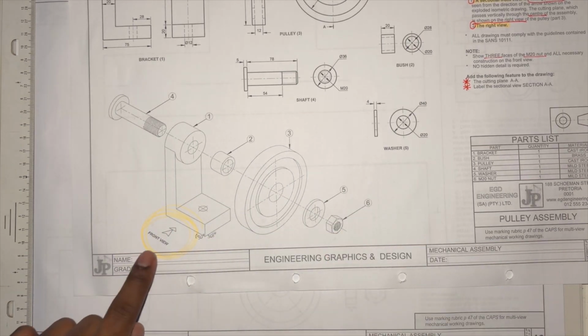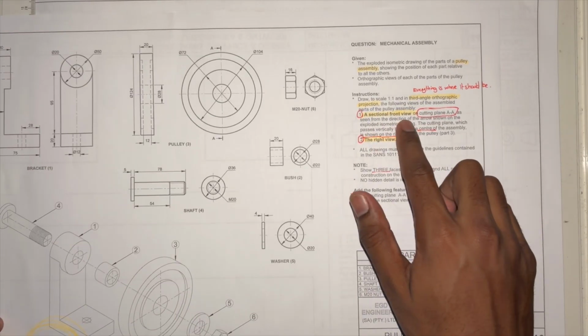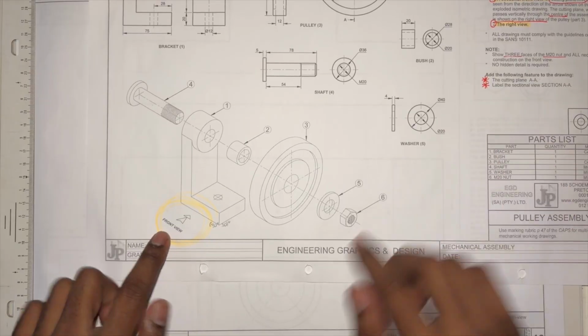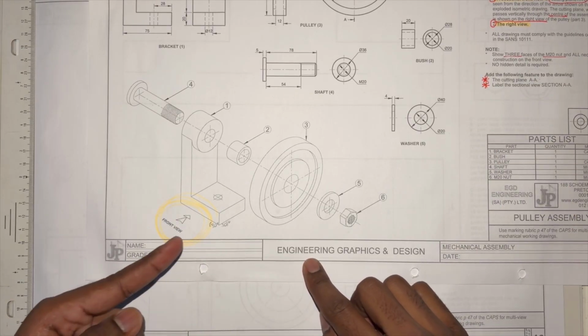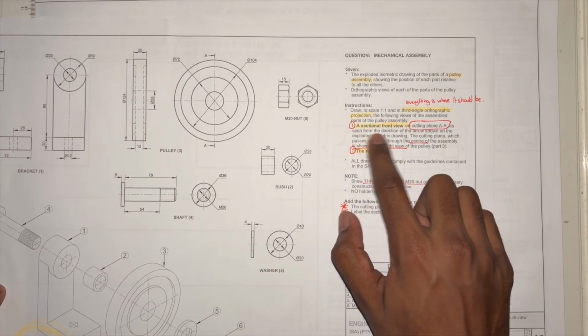Okay, this points to the front view. Now what did they want from us? A front view. Okay, this is the front view pointing this way. So when we look this way, that's the front view that we're going to see. But they want a sectional front view.